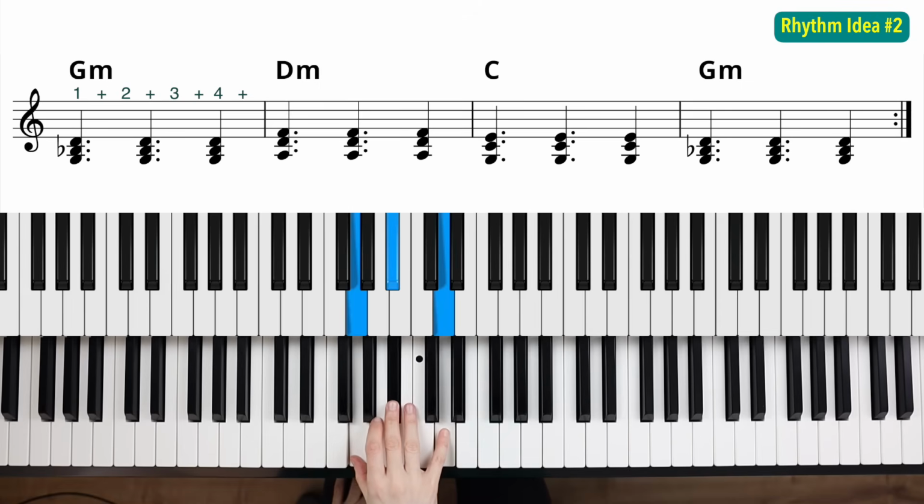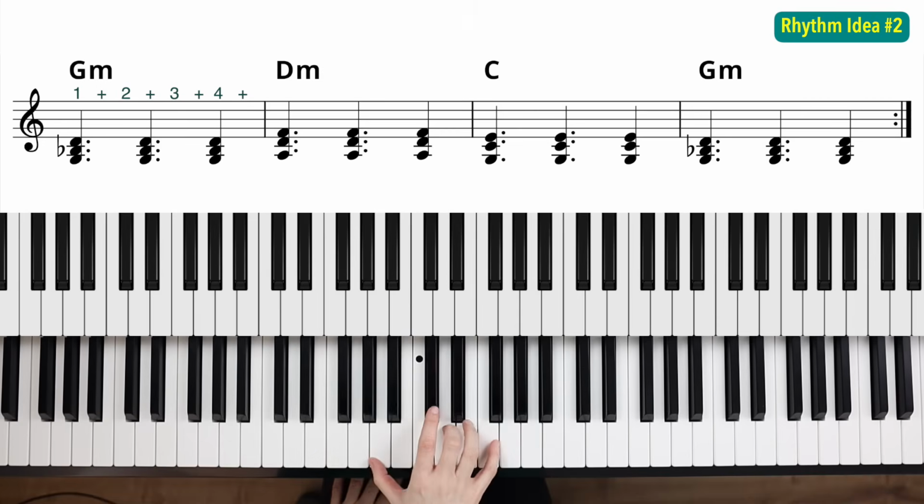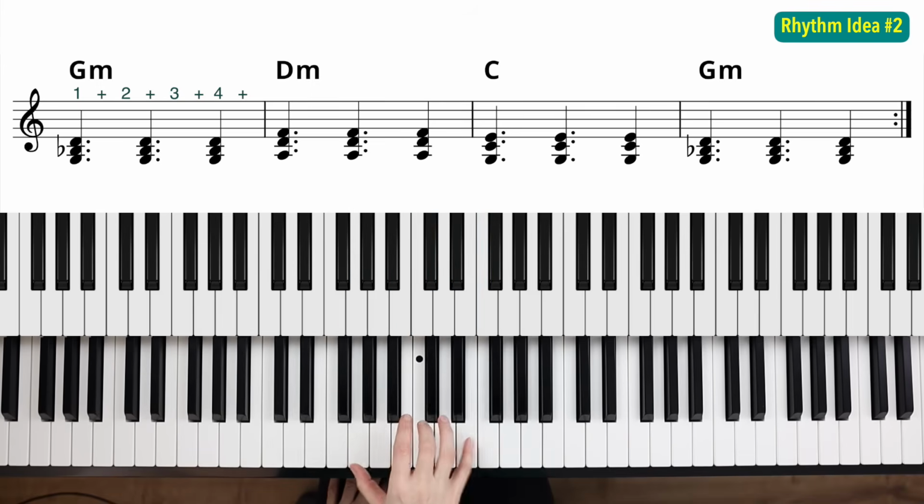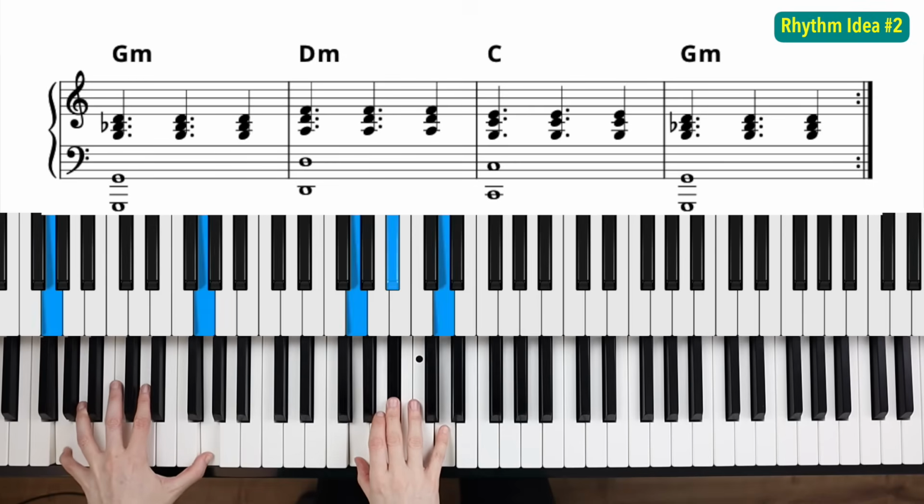1 and 2 and 3 and 4, and together with the left hand.